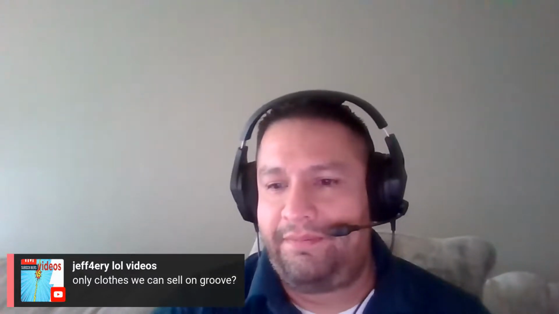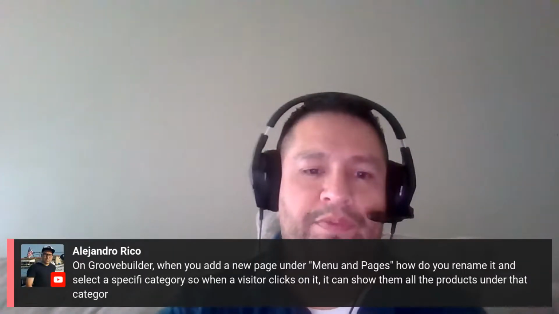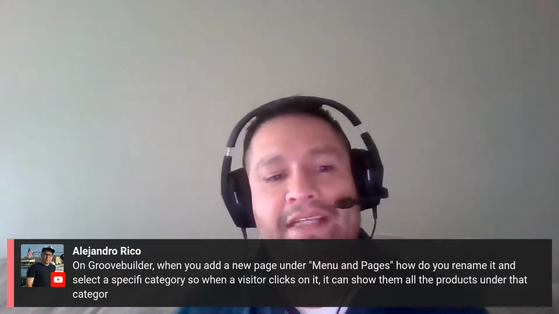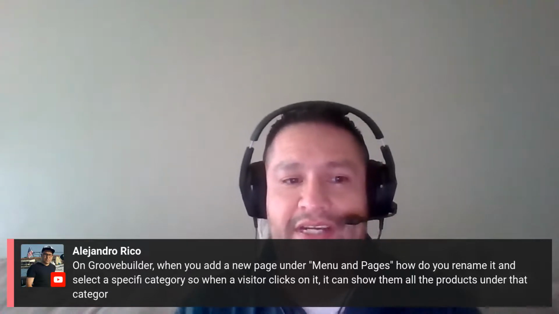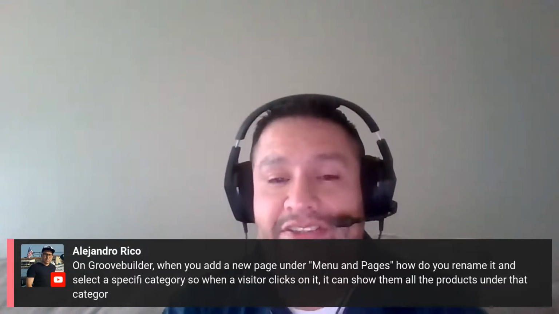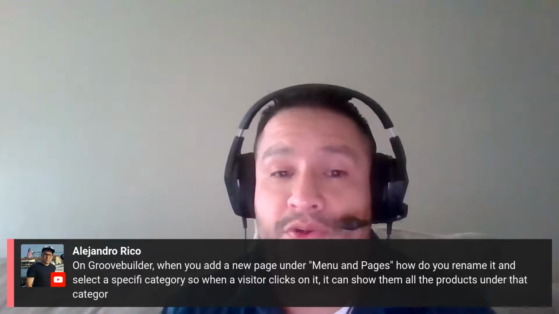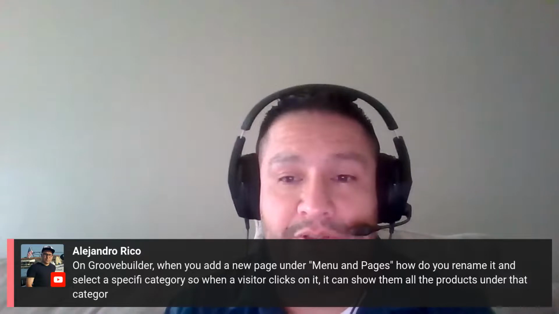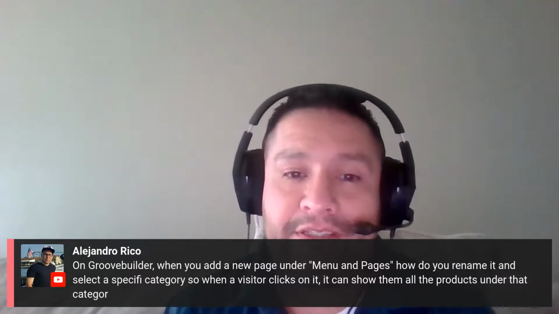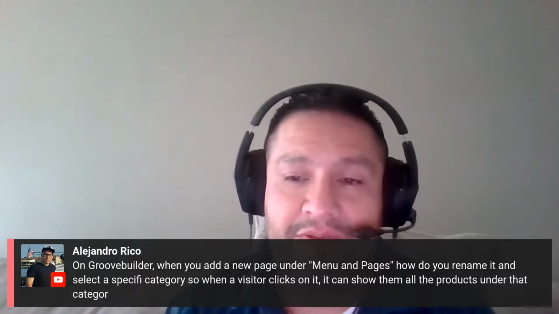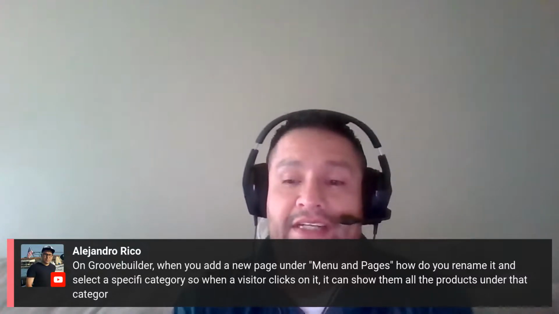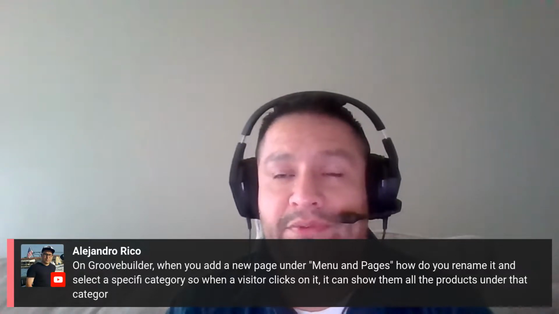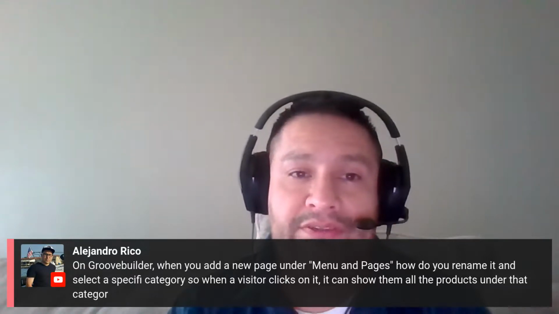Let's see. On Groove Builder, when you add a new page under menu and pages, how do you rename it? Yeah. So for some reason, Alejandro, our good friend Christian from Sweden mentioned that to me late last night. I didn't see the message till earlier, and the developers know about it. It wasn't like that a few days ago. It just happened. So the only thing I can assume is this started happening due to the updates that we've had in the last 48 hours on GrooveKart.